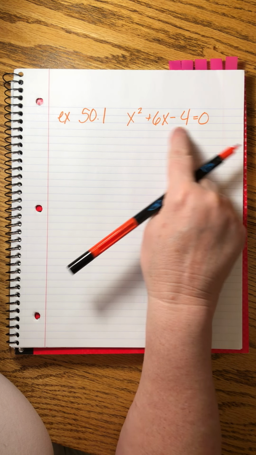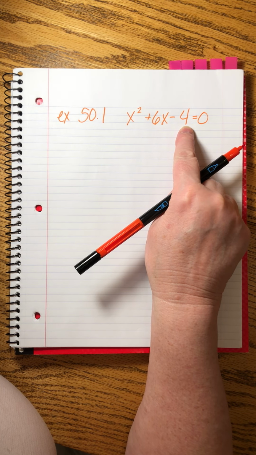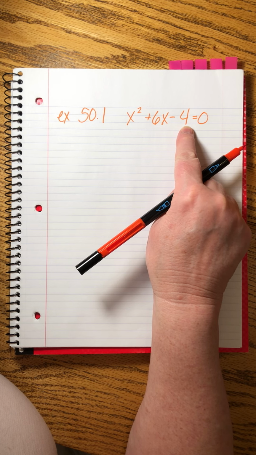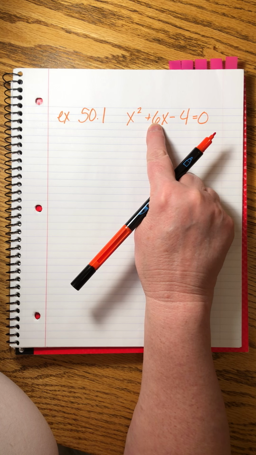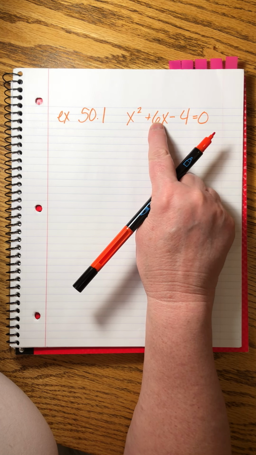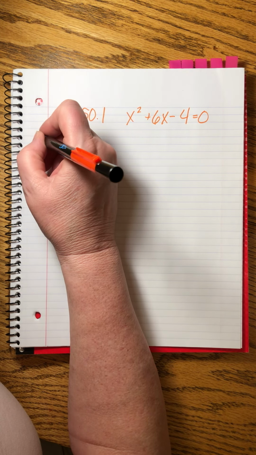You can look and see if there's any way to solve it by inspection. And spoilers, every once in a while John throws one in. But most of the time, we'll see there's nothing that multiplies to 4 and adds to positive 6. It's not going to work. So here are the steps.